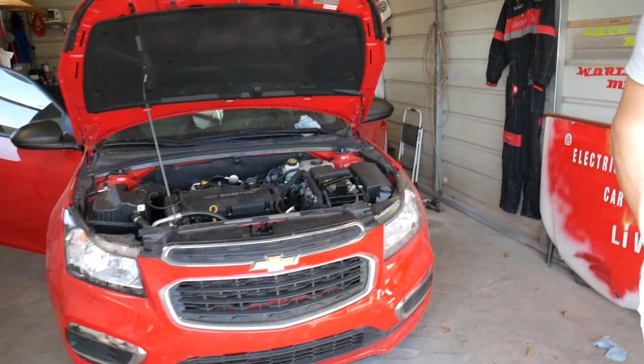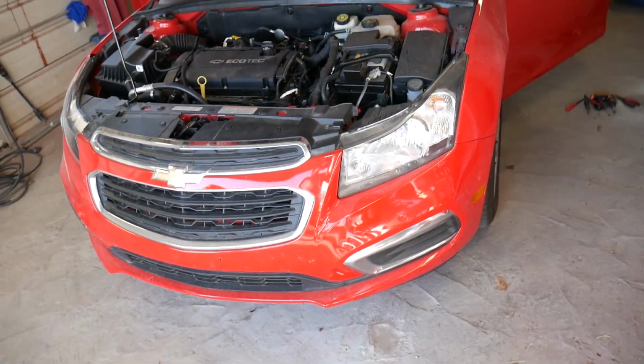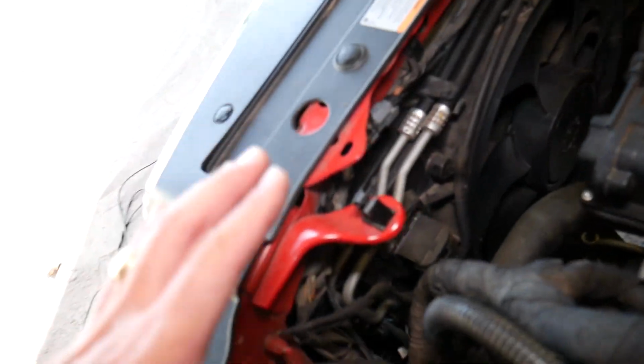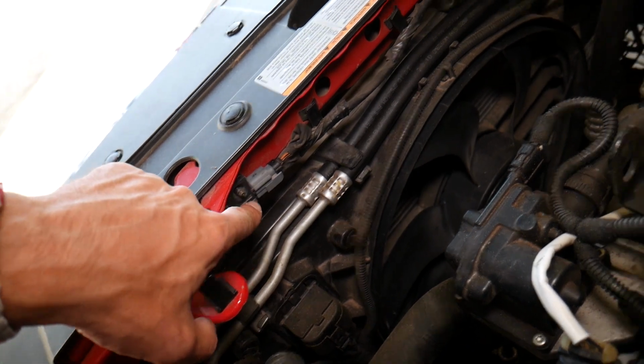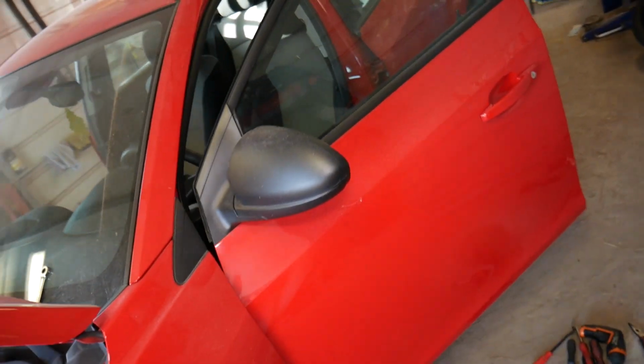So we have a 2015 Chevy Cruze, but it should work for the whole first generation Chevy Cruze. And as I said, you have front sensors, but that's not the video we're talking about today. Left front, right front. We're talking about side, left front.